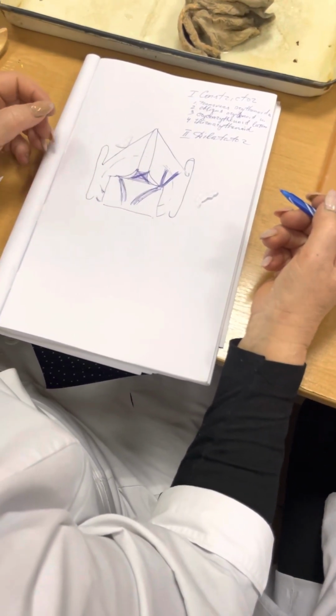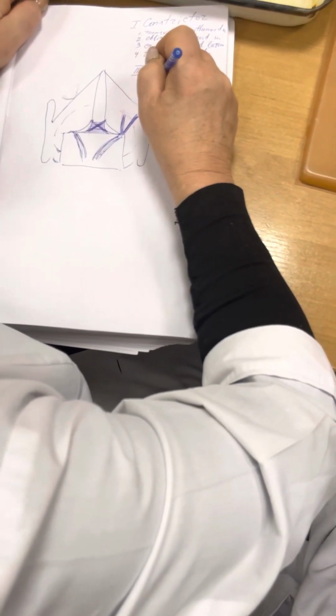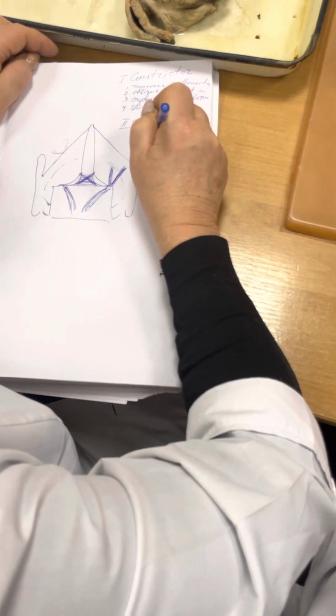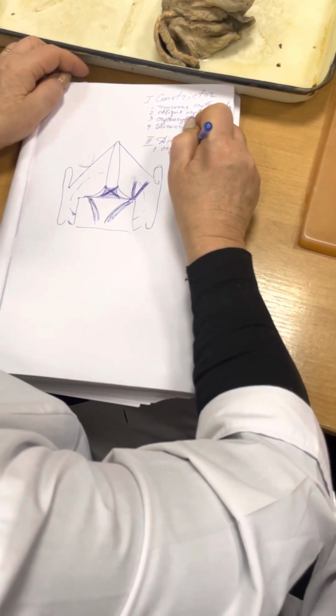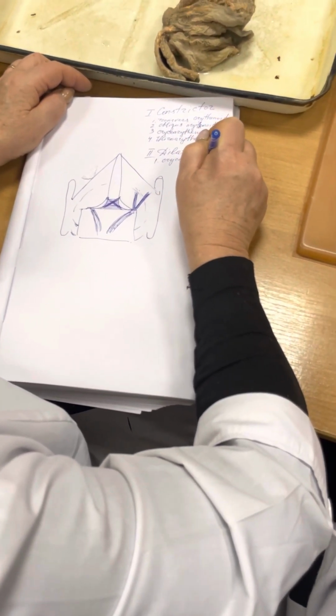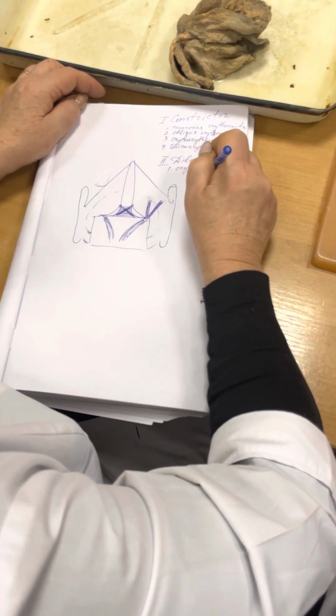Another muscle. This will be the cricoarytenoid posterior muscle.